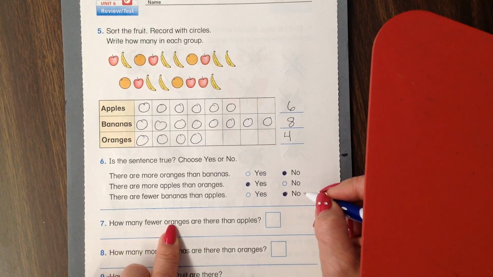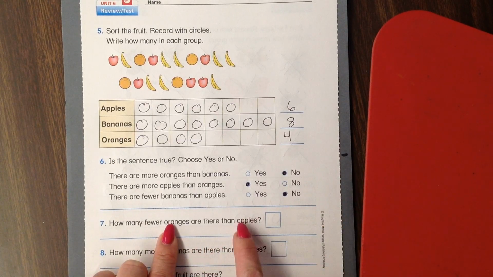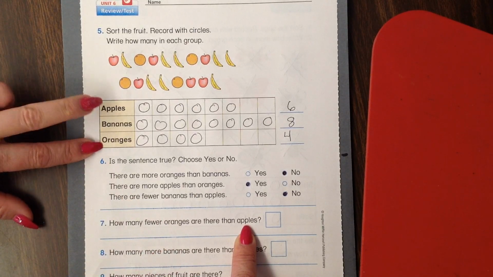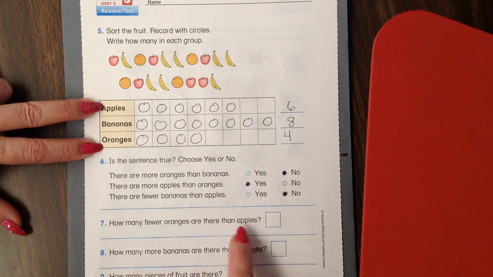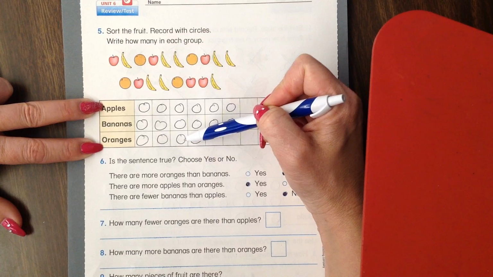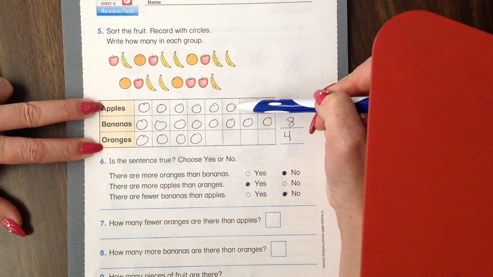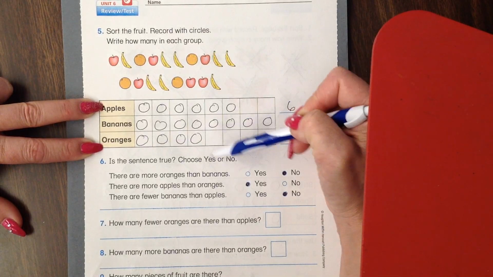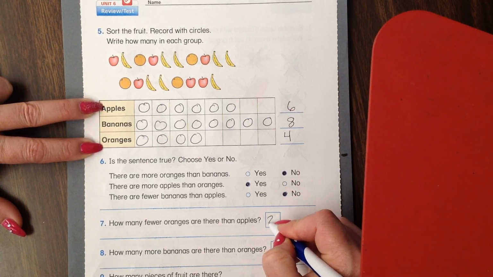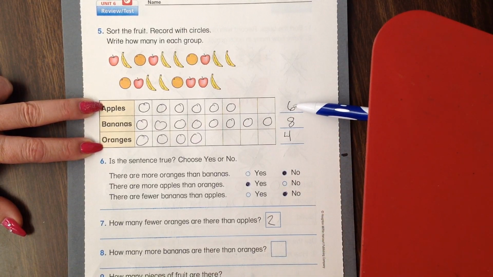All right, now here comes the question of comparing. How many fewer oranges are there than apples? So we're comparing the oranges and the apples. Here are the oranges, and here are the apples. We can see it's a match, and a match, and a match. And then here I see an apple doesn't have a match, and this one doesn't have a match. So there would be two that don't have matches. Okay, we can use the picture. We could also use our subtraction. We could say 6 take away 4 is going to equal 2.